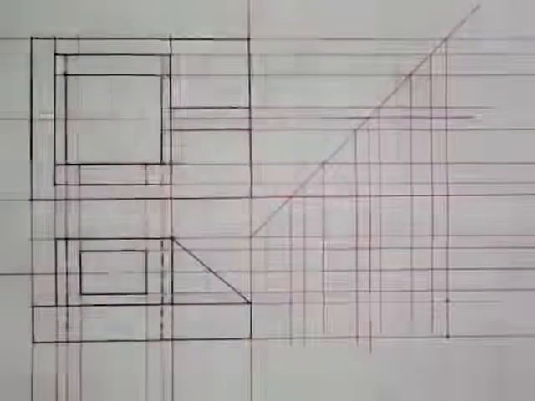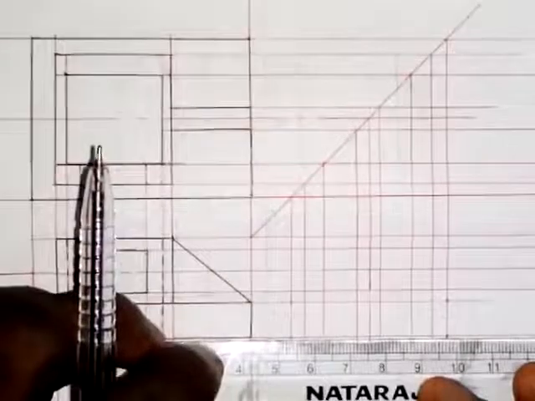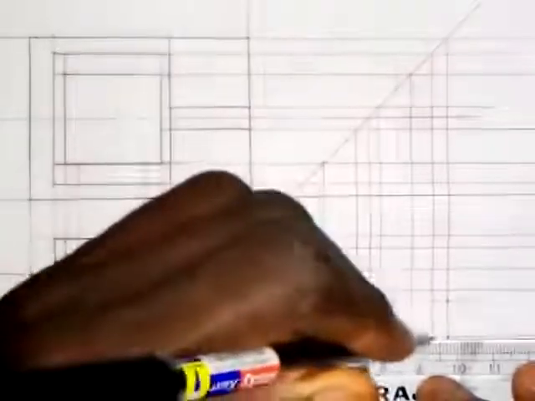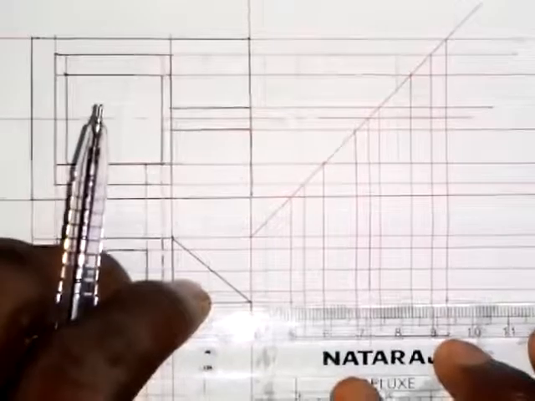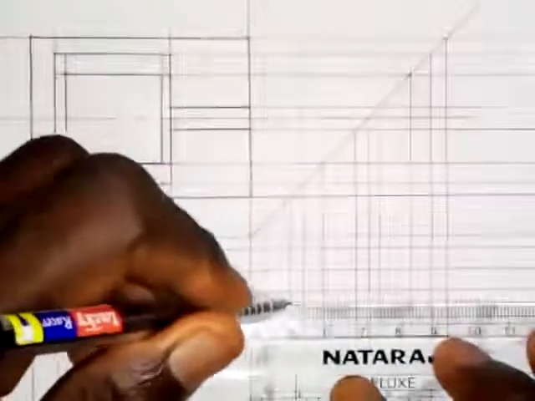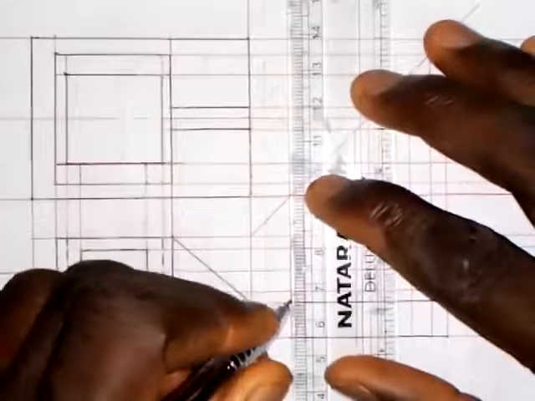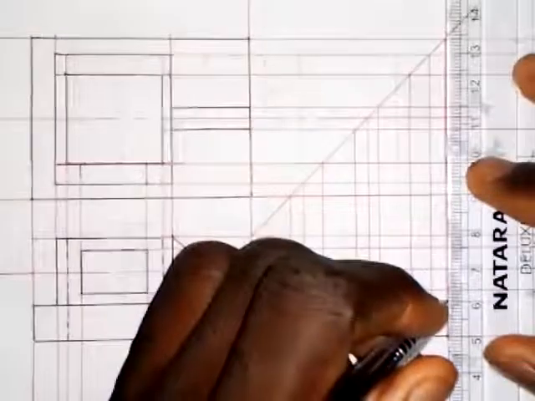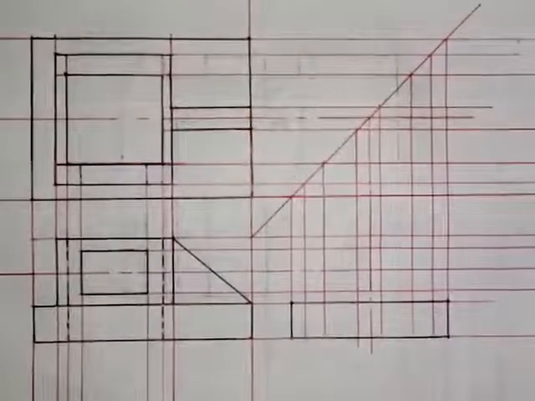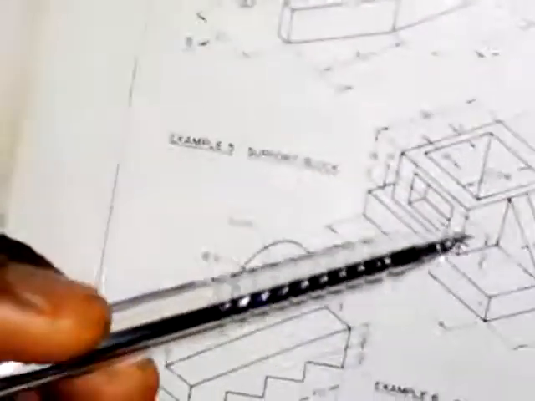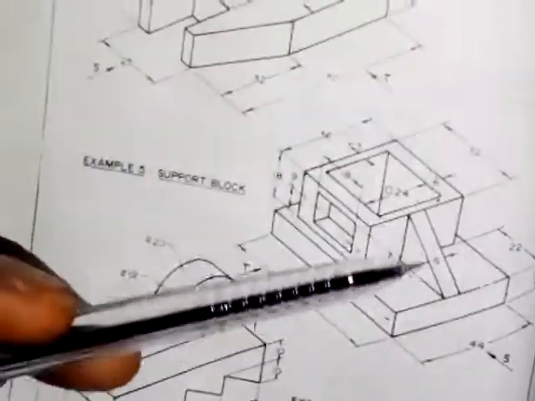So I'm going to bring out the rectangle now. We draw the rectangle like this. We draw this like this, and then draw this, and we'll draw this like this. So we have that rectangle there. Then let's draw the web. The web is going to give us a rectangle.